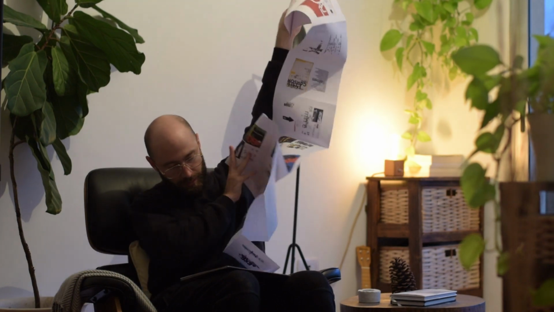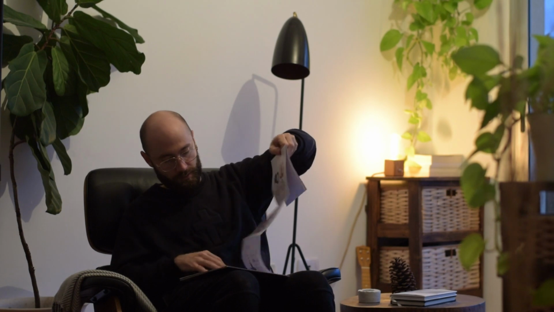And this is a really cool learning for me, because I was faced with the challenge of just opening up my reference board. Look at this. This is a lot of images, probably more than 100.